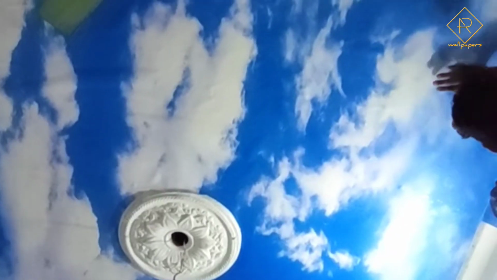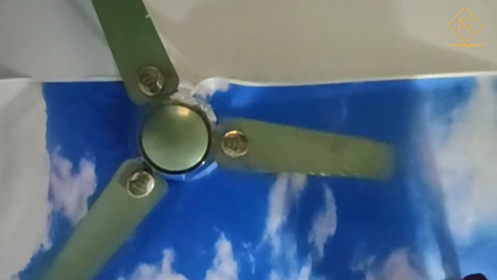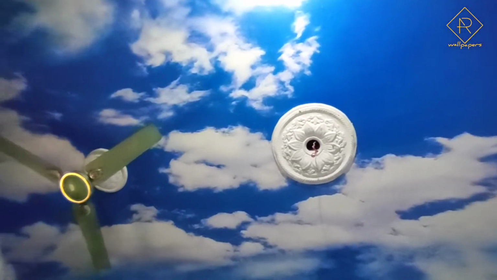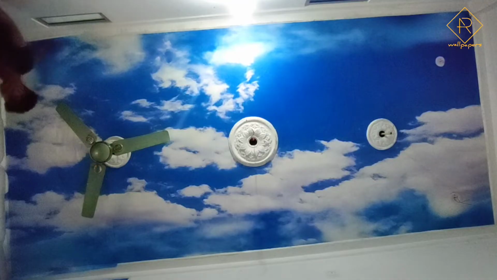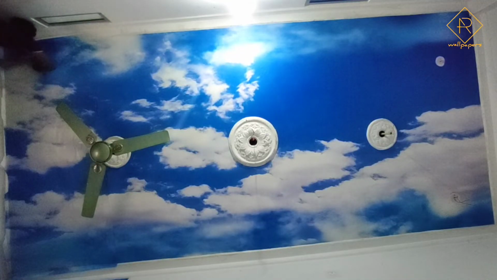So we put the first part of the ceiling and remove all the air as we did earlier. Repeat the same process with the other parts of the ceiling, and our ceiling is almost ready, just the finishing touches.